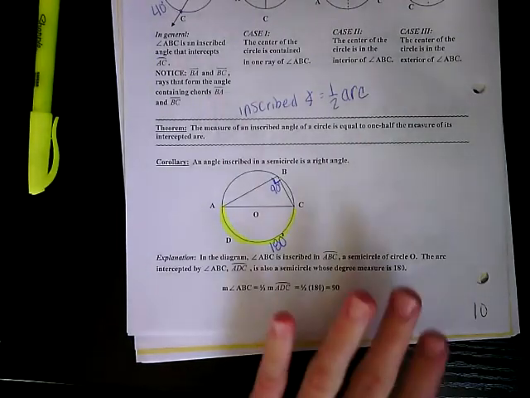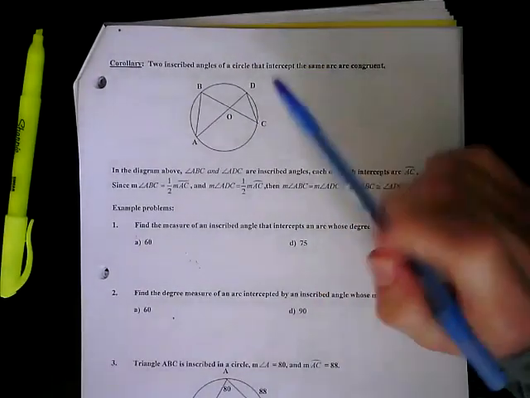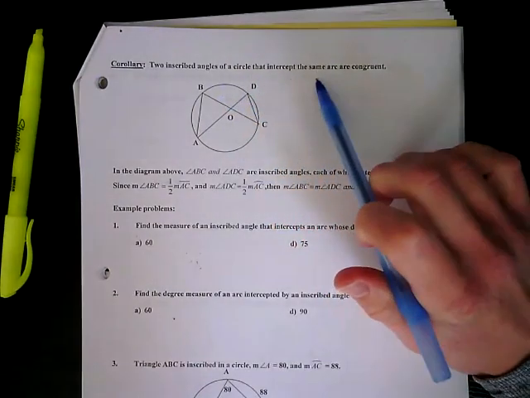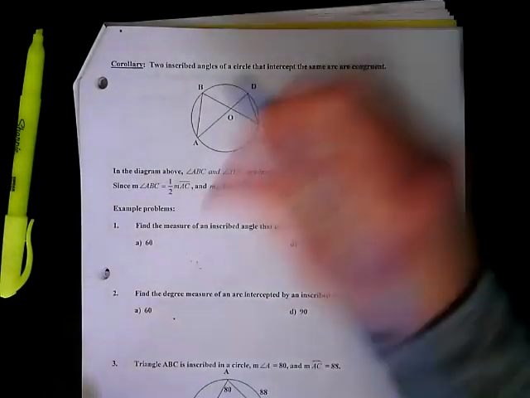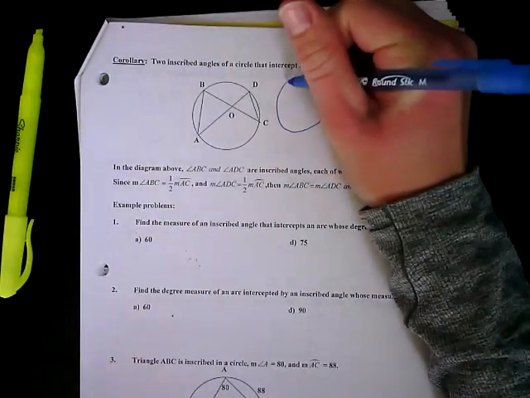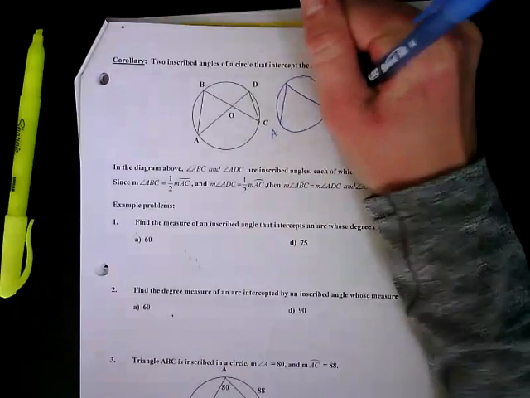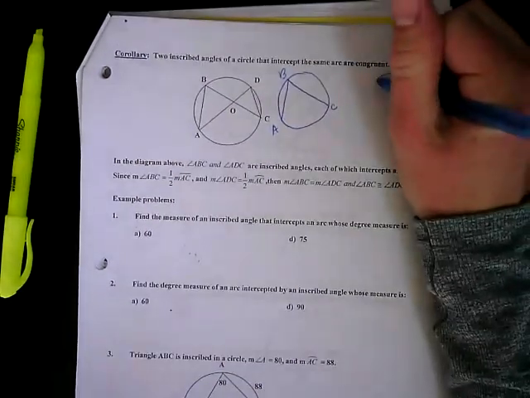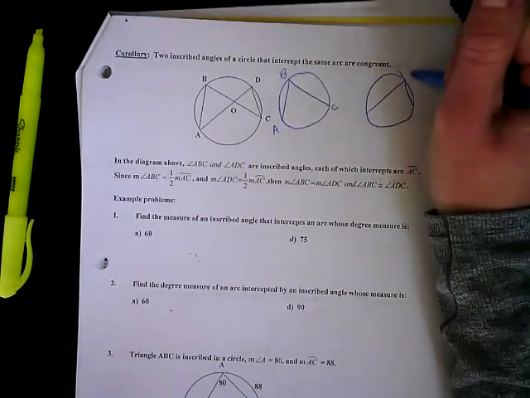All right, let's go to the next page and look at this one. Now we have: two inscribed angles of a circle that intercept the same arc are congruent. Now I'm going to separate these two angles and draw two different diagrams so you can see this a little better. I'm going to draw inscribed angle ABC, and I'm going to draw inscribed angle DCA.